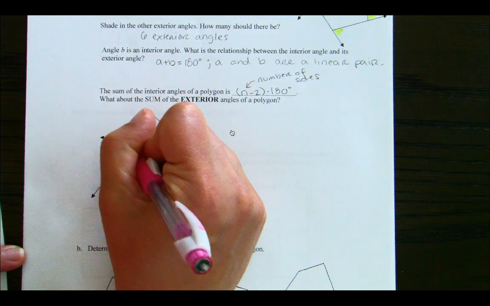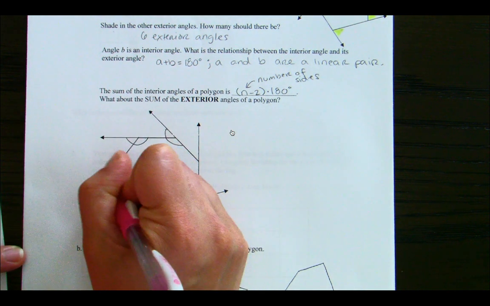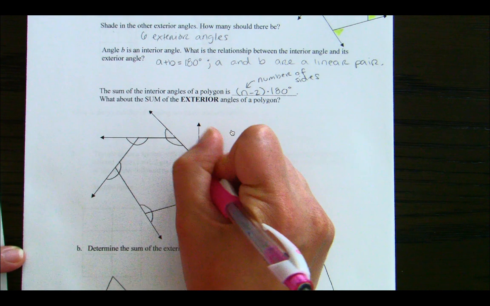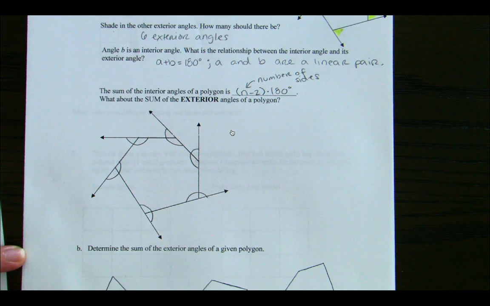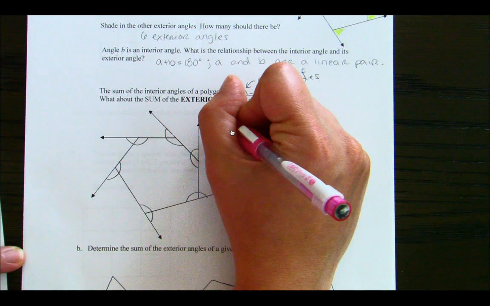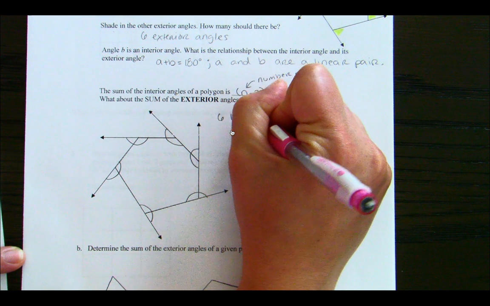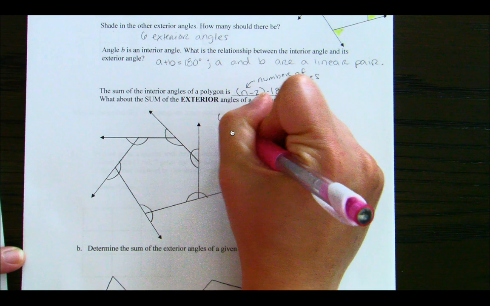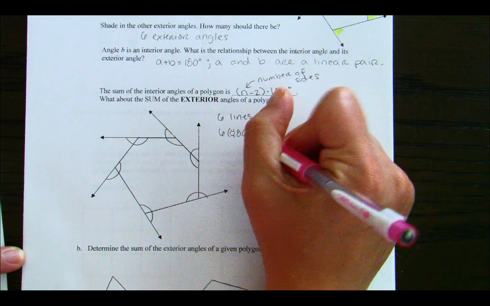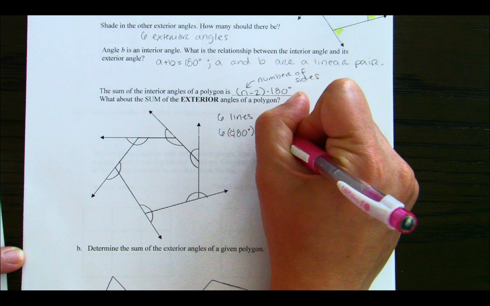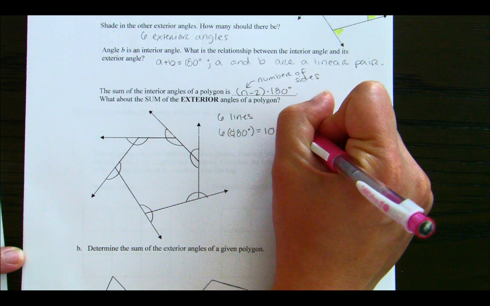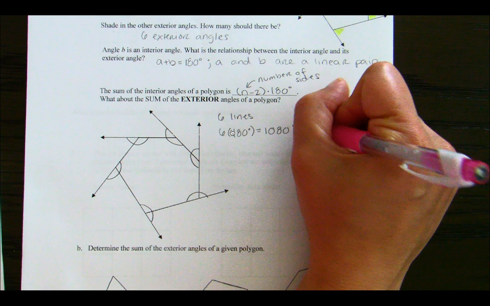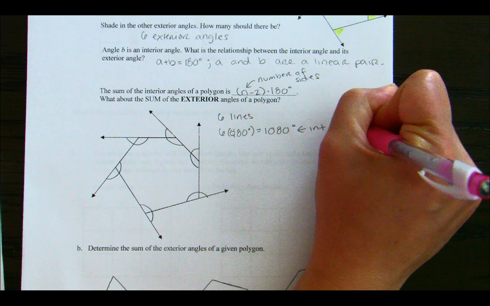I have 1, 2, 3, 4, 5, 6, which makes sense. So I have 6 lines, which means I have 6 times 180 degrees, which gives me 1080 degrees.